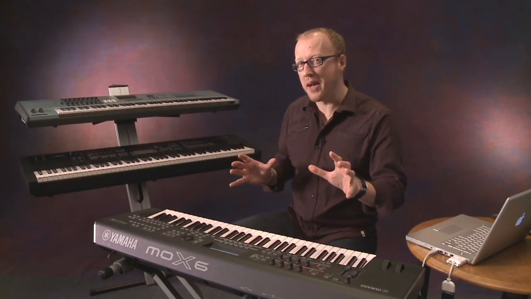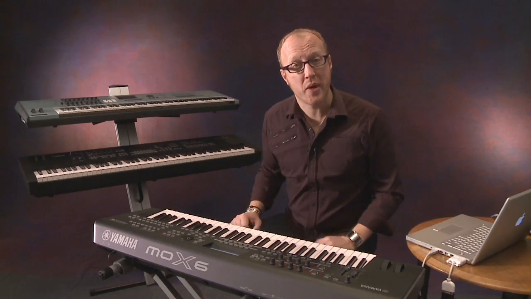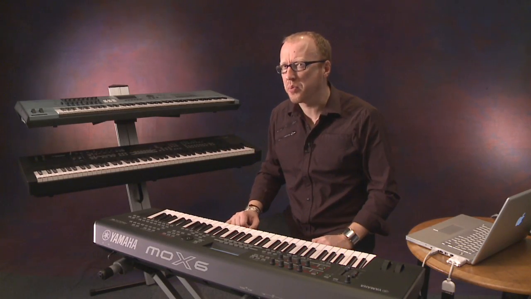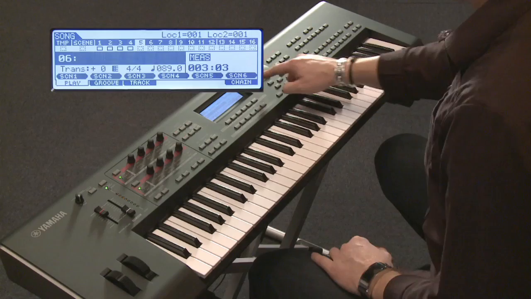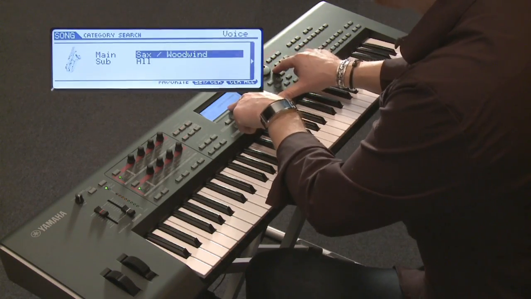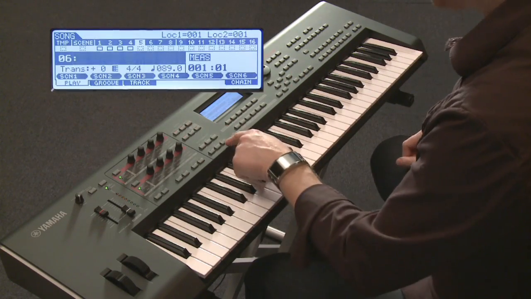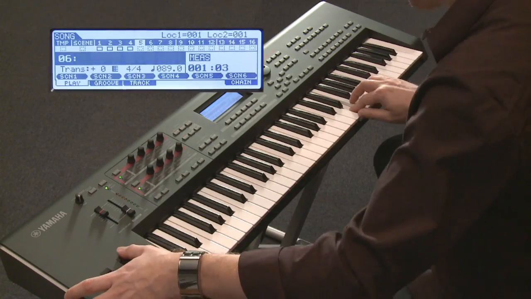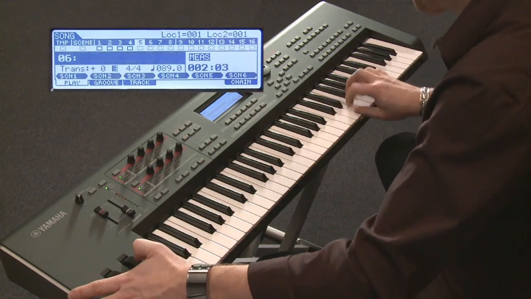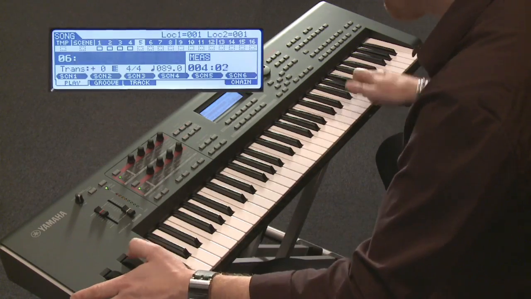So that means I'm in song mode now, and that also means I can continue working on this song in song mode. So now I want to add a soprano sax, for example. How do I find the soprano sax? Category search, of course. I push category search, I go through all the different categories to sax and woodwind, and I select a nice soprano sax, and I can immediately start playing. This is how quick you can work with this machine.